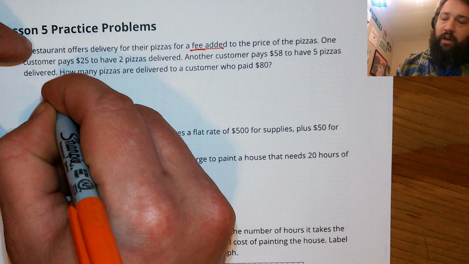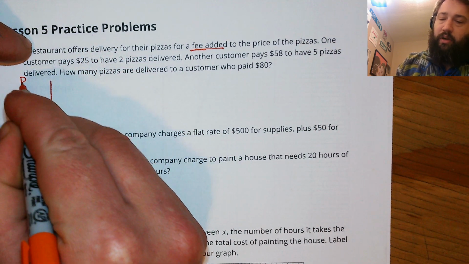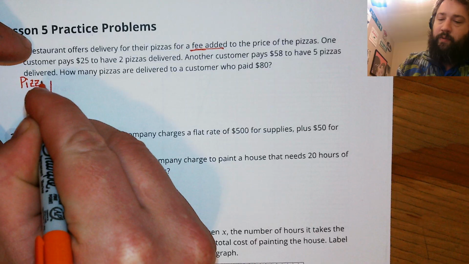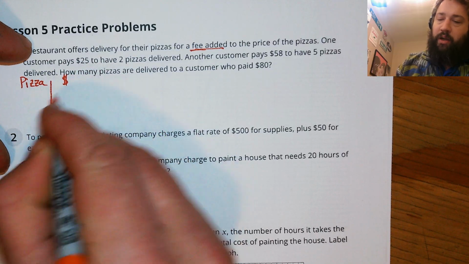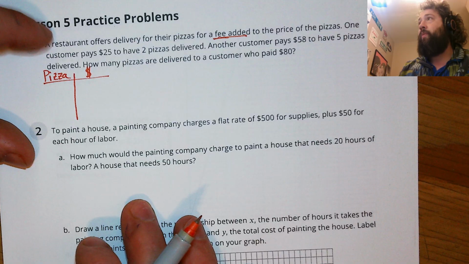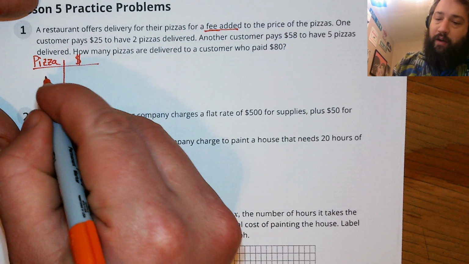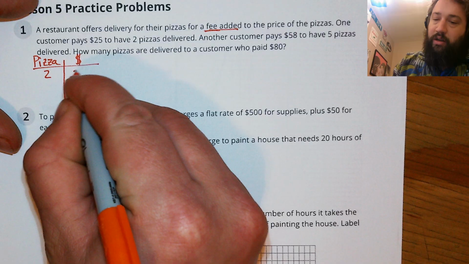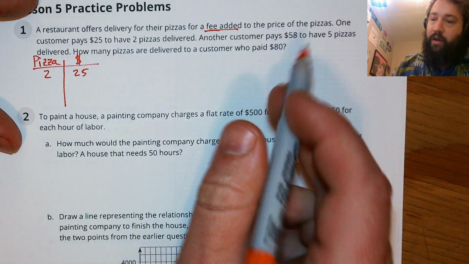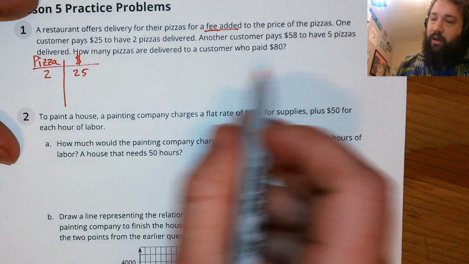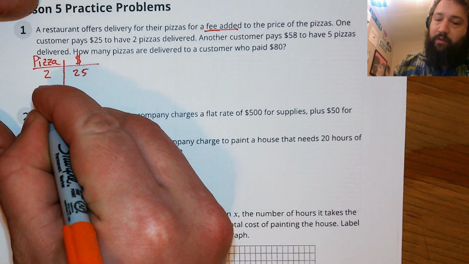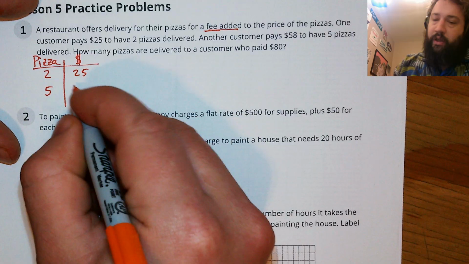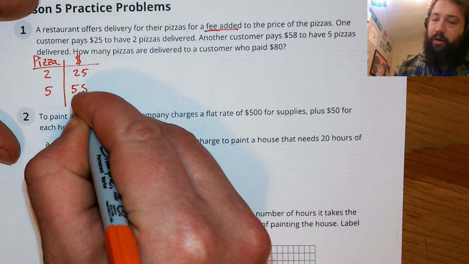So let's go ahead and put this into a table where I have pizza and I have my money getting tracked. If I have 2 pizzas delivered, it costs me 25 bucks. If I have 5 pizzas delivered, it costs me 58 bucks.